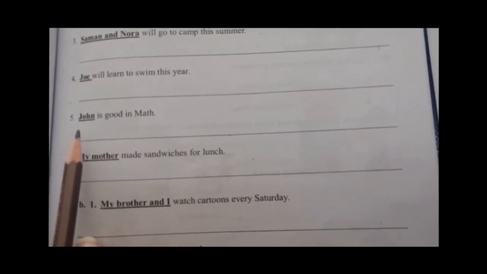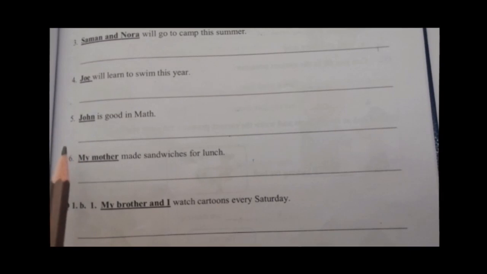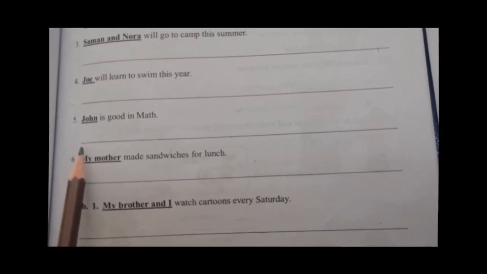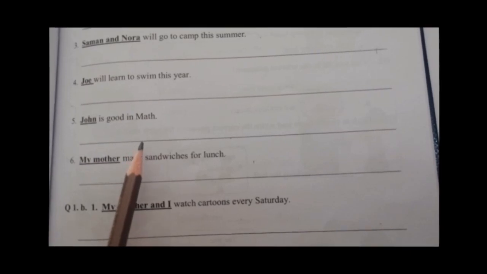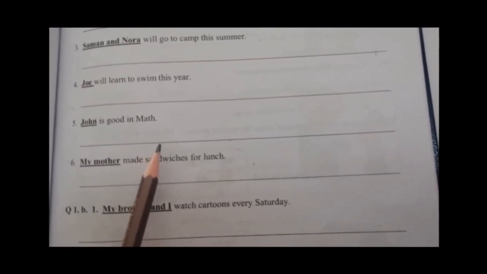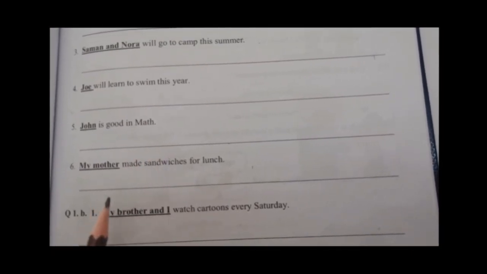John is good in math. Now, John is a boy and you're going to write the correct pronoun for that and rewrite the sentence. Again, you are having some time to write it in your books.